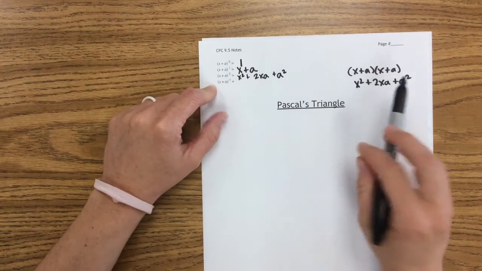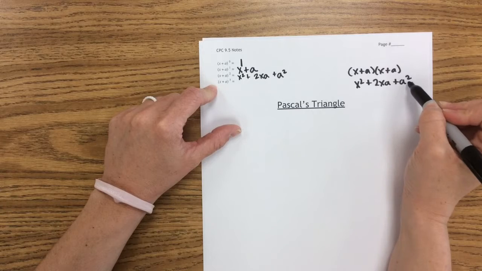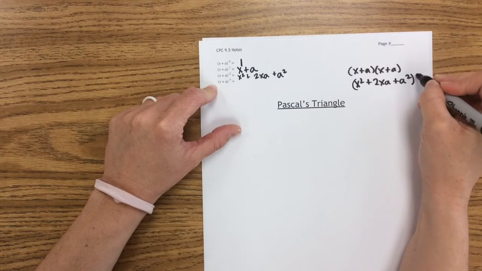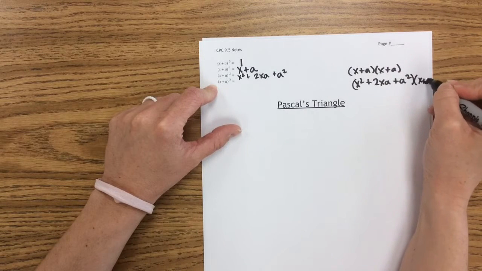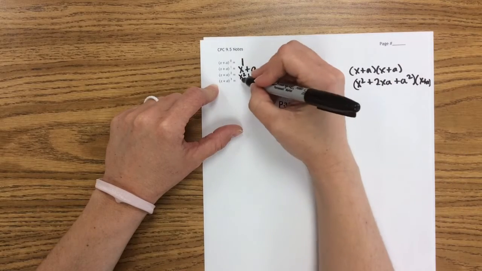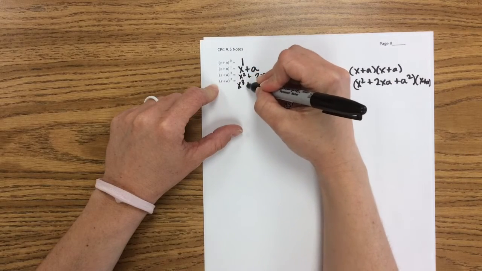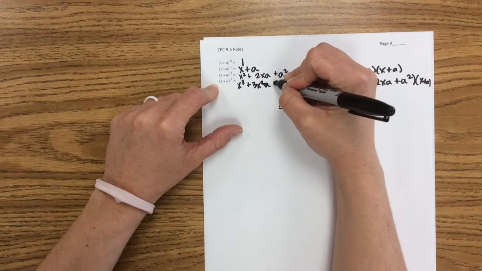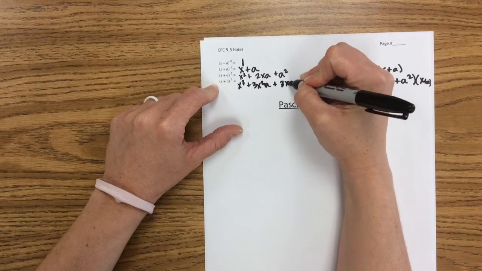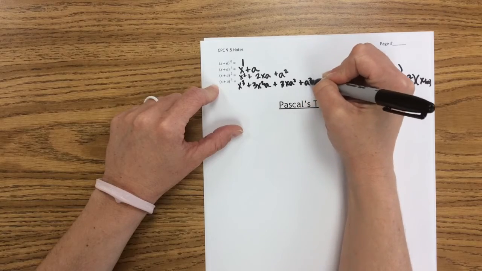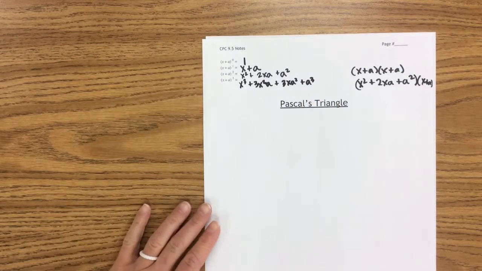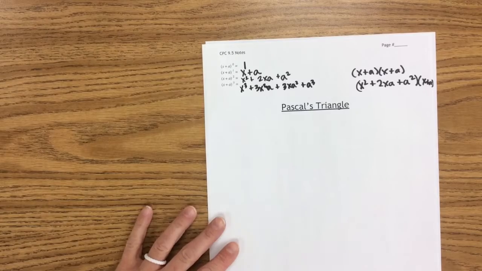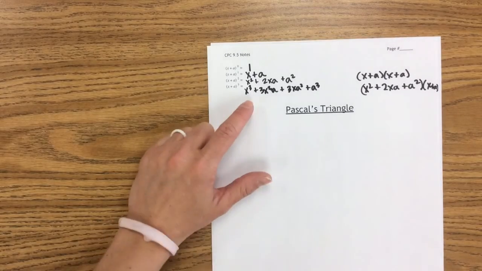The triple, you'd have to do this and then multiply also by x plus a again. I've done that already, and it is x cubed plus 3x squared a plus 3xa squared plus a cubed. In class, we'll work more through that problem as a group, but that is the result.